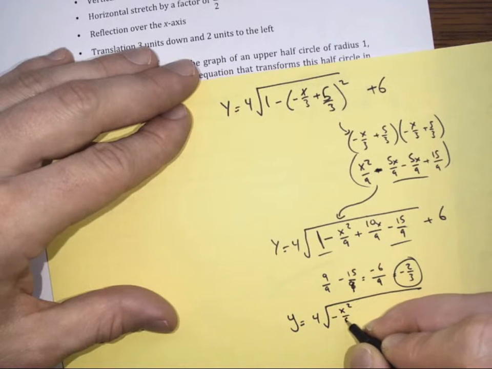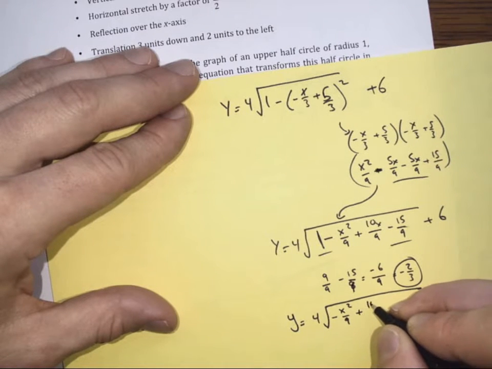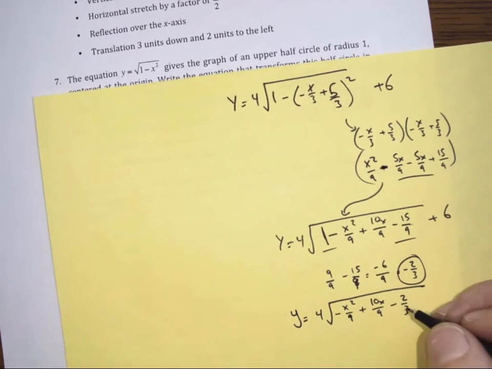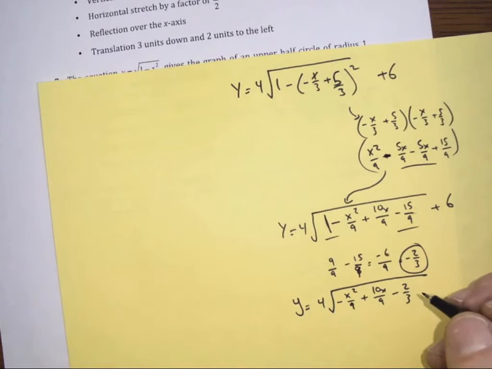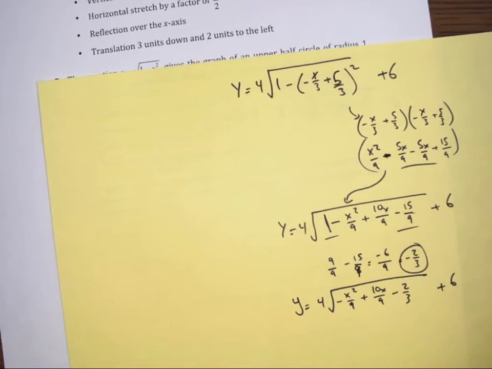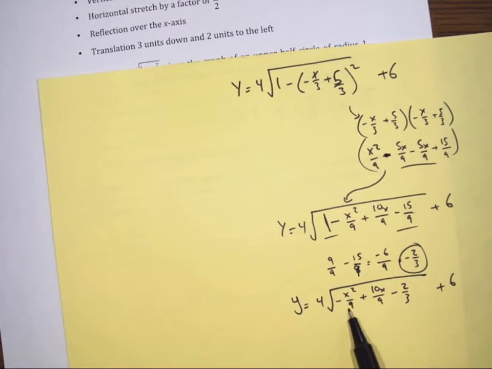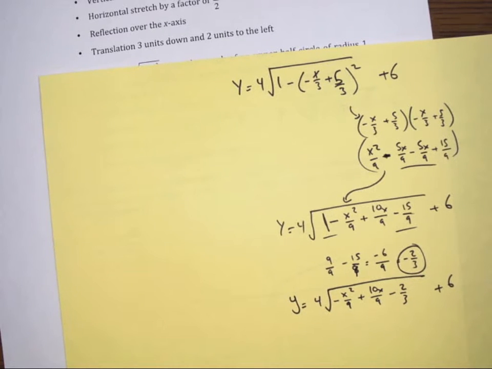All right, so then really what I have is y is 4 minus x squared over 9 plus 10x over 9 minus 2/3. Now, plus 6. Like, you can keep going. Like, the question of what is the most simplified form, I could actually see that I can take a 9 and square root it out of this set of brackets to make this 4/3 times the square root of all this, which I am going to do.